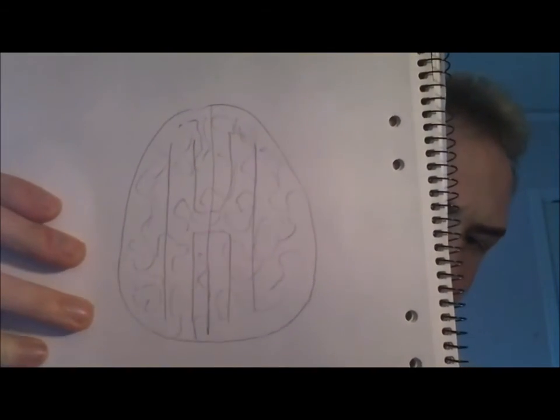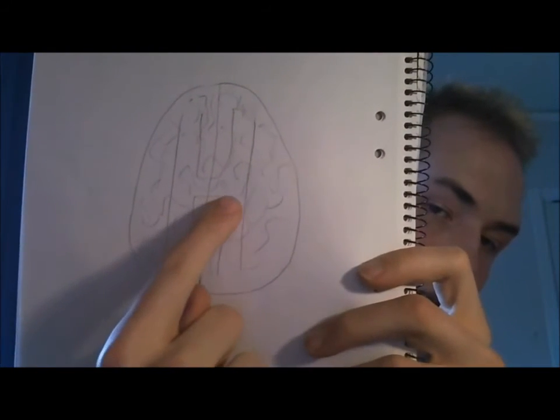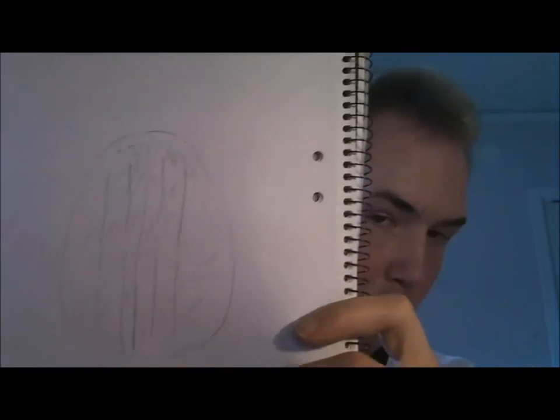Wait, let me draw a picture. Okay, so crudely drawn, this is a brain from the top down, and inside the brain you have these little white structures, kind of shaped like an H, going from the back of the brain to the front, and between the different sides of the brain, the hemispheres.